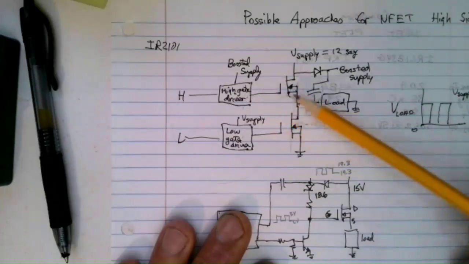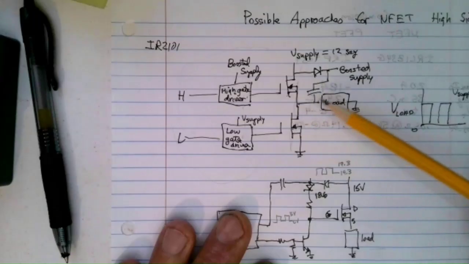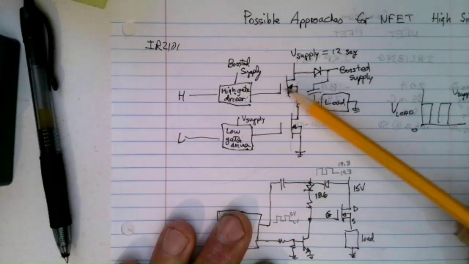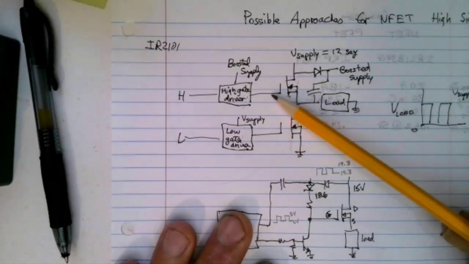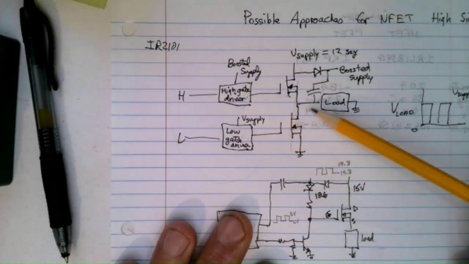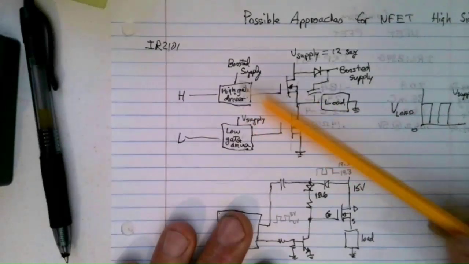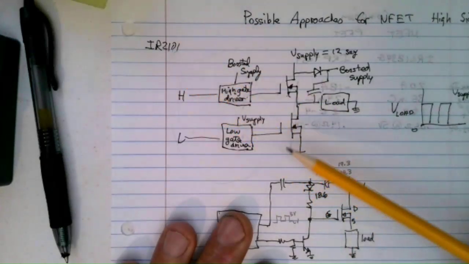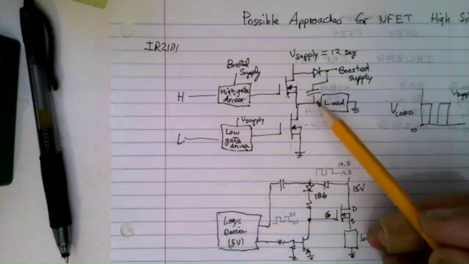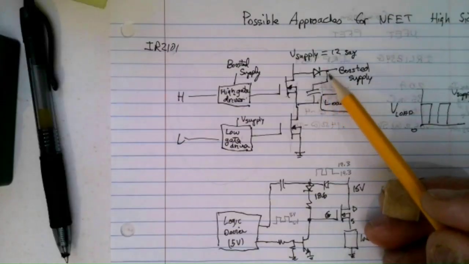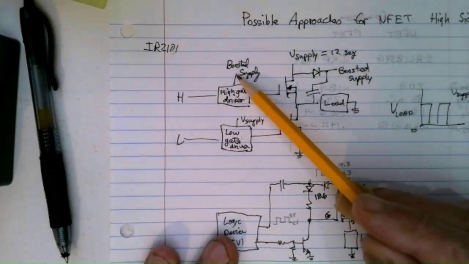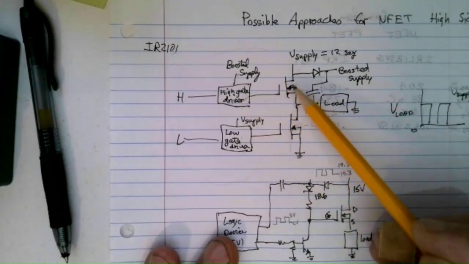Well, they offer you the possibility of using a separate supply for this FET, and if you do, then that supply will solve your problem for you. Now, if you don't want to use a separate supply, they offer what they call a bootstrap thing. Again, this is from the datasheet for the IR2101 gate driver IC, and I thought it'd be worth mentioning. Here's their circuit that generates a boosted supply, which they use to power the driver circuit for the high FET.